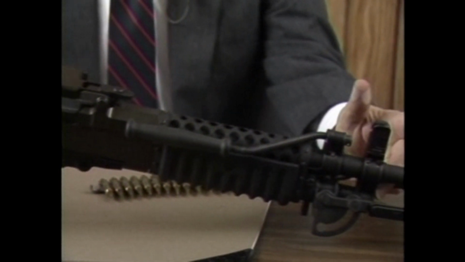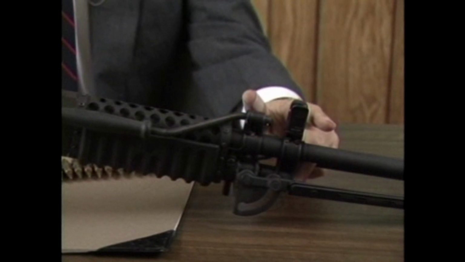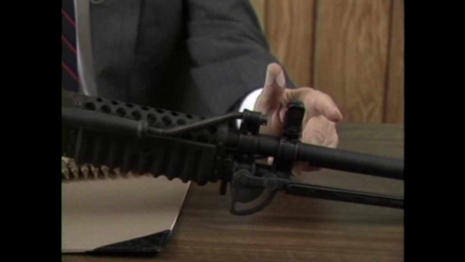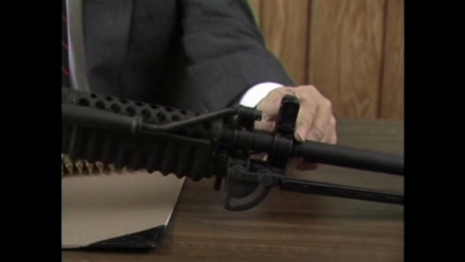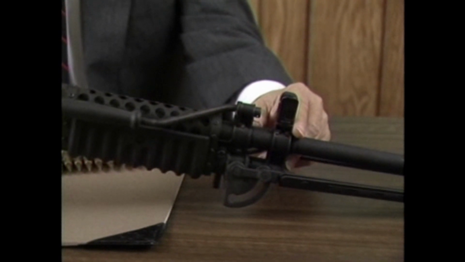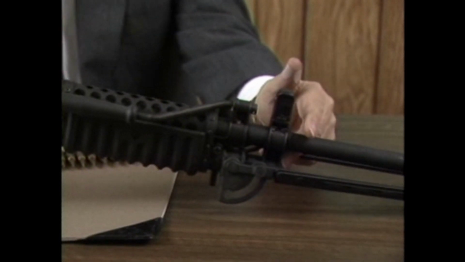The other thing is that the 249s had an adjustable gas port system. And my experience has been if you put an adjustment on a weapon, it's generally always set on the wrong setting. I mean, Murphy's Law prevails on that all the time.